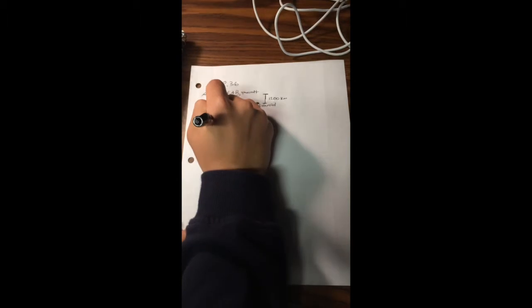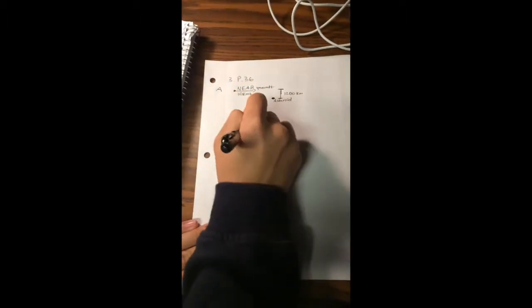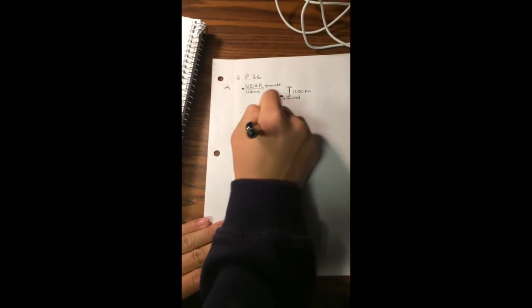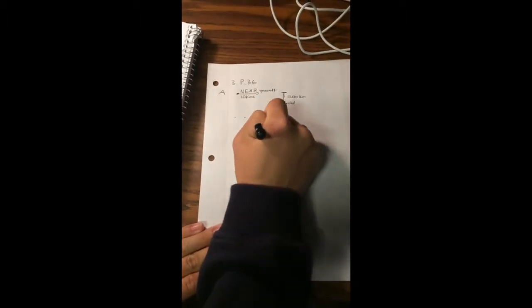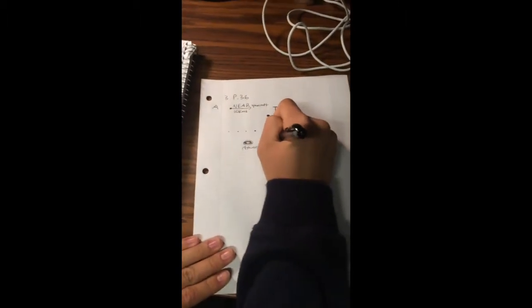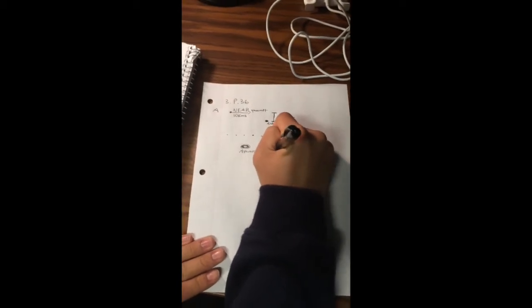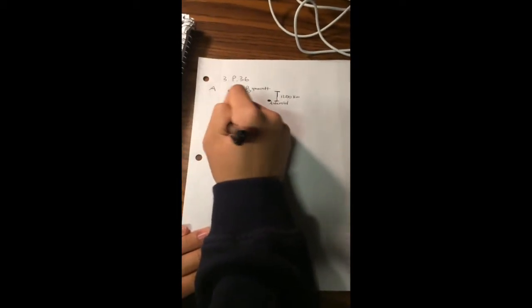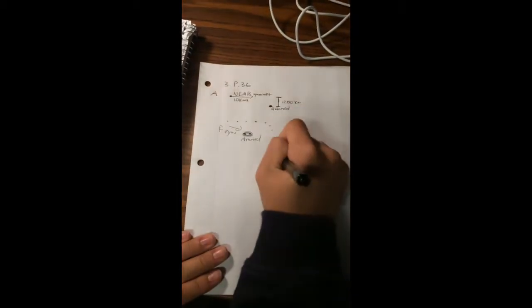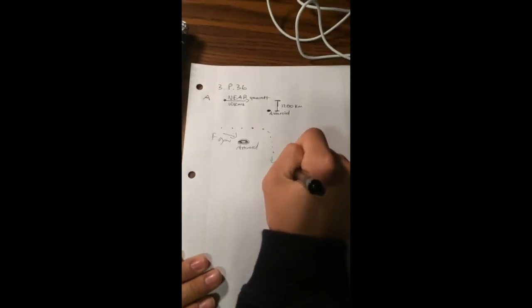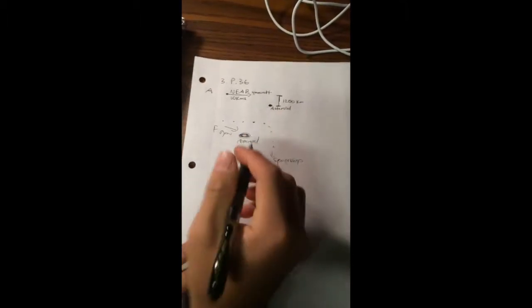As the spacecraft heads toward the asteroid, it is going to go around it in a loop due to the gravitational force of the asteroid. And that's part A.